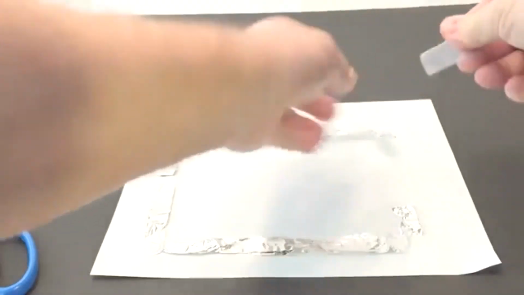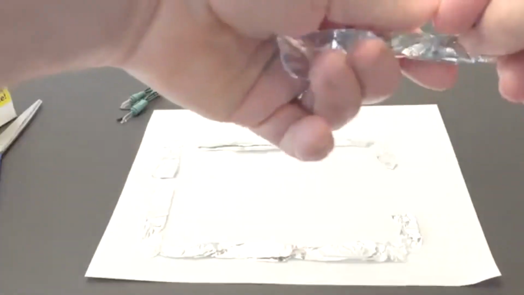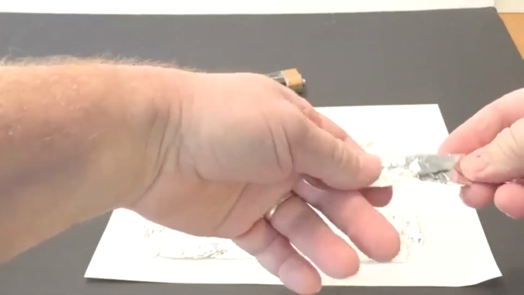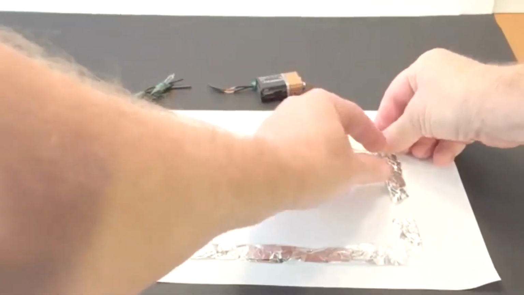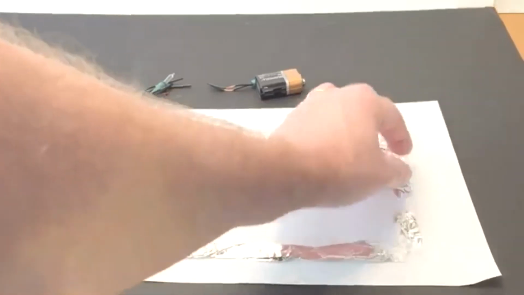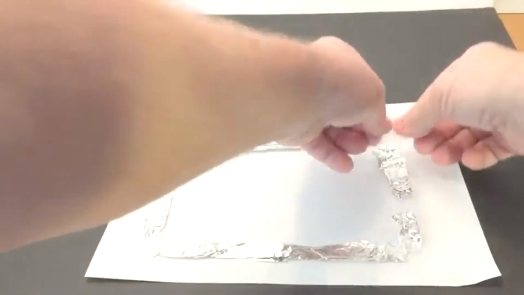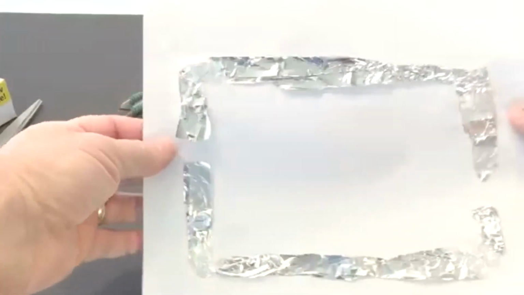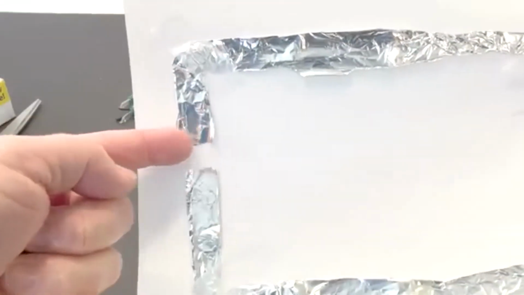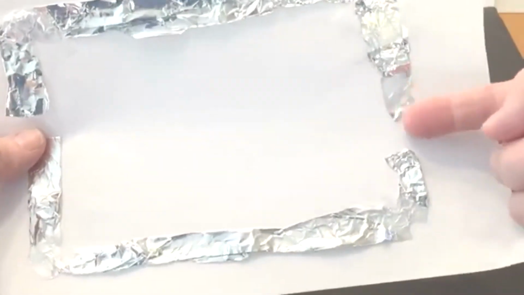Take this corner down here. Cut this piece here. I just made a smaller piece, cut it in half. And put it right there. So what we have here is a little bit of a gap here and a little bit of a gap right here.